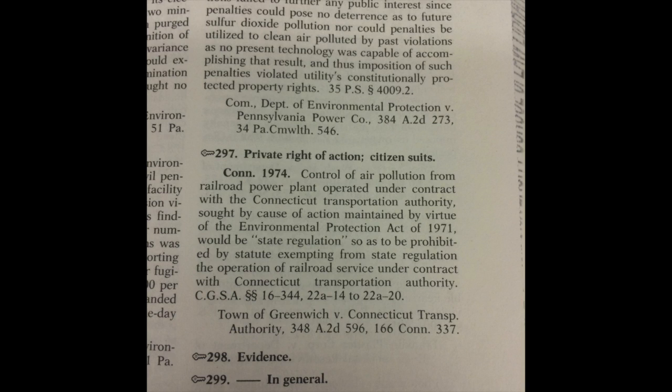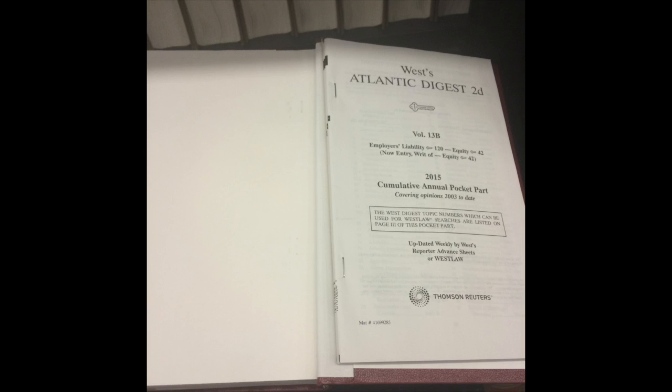The case digest will also include a short summary about the case, which you can consult to determine if the case will be helpful. Before you move on to the reporter, always remember to check the pocket part to see if there has been anything added, as the pocket part will have the most up-to-date information. To find the case, we use the cite provided, 348 A.2d 596.